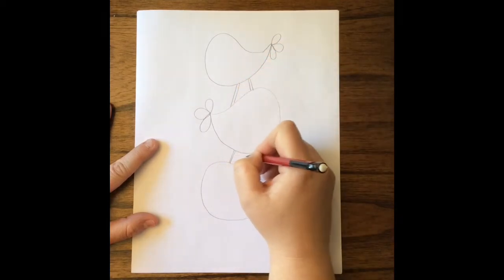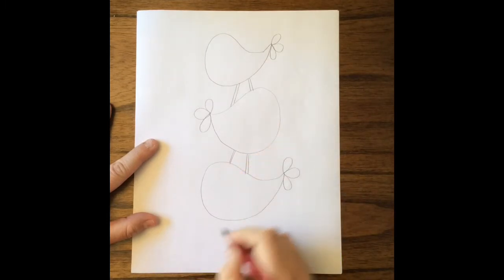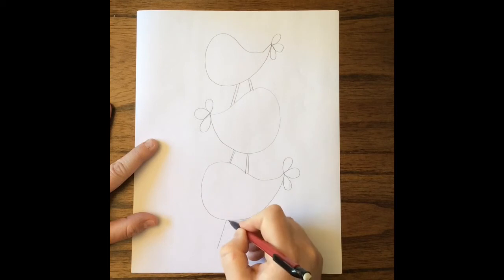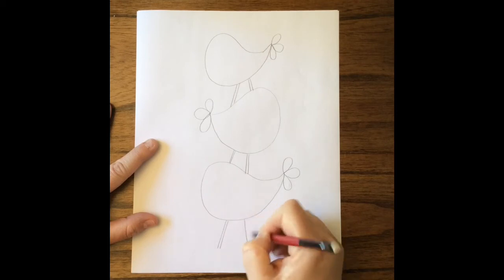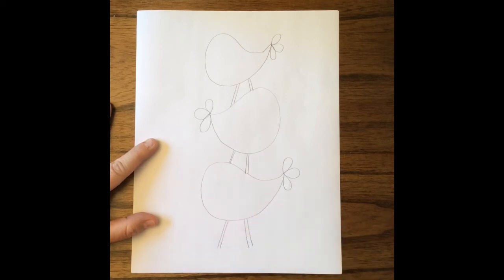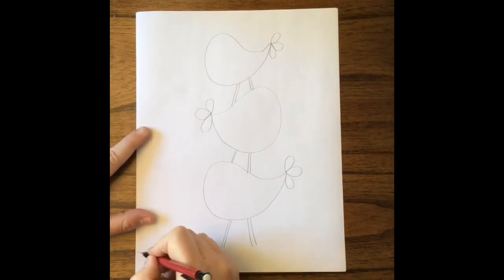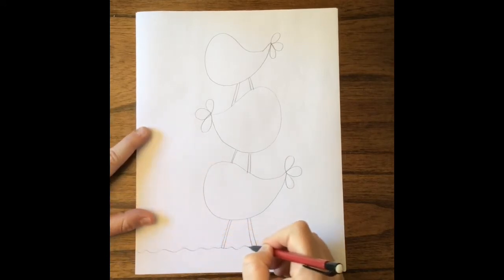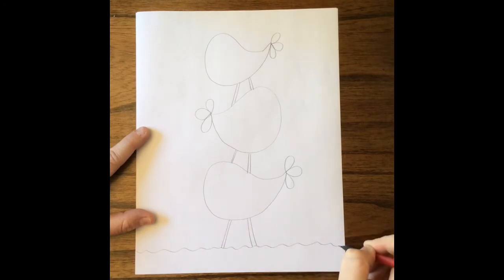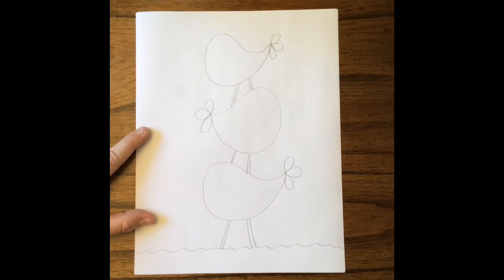Once I have all 3 of the bird bodies drawn, now I'm going to go in and draw 2 lines for each leg. Notice that is why I kept that space between my birds so that I could draw in the legs. And with this, it's creating an illusion of depth, an illusion of space, just by the shape of the birds as well as the sizes.